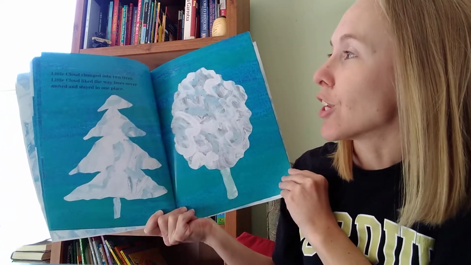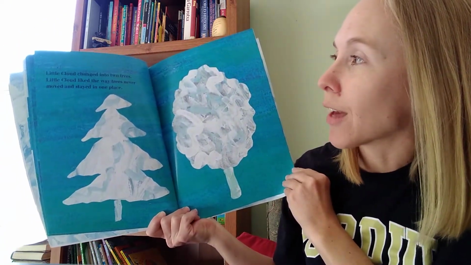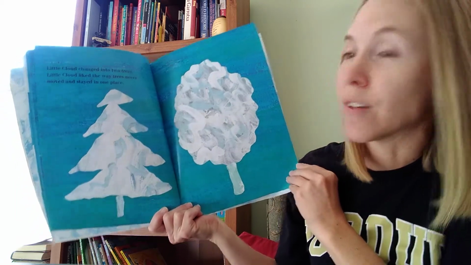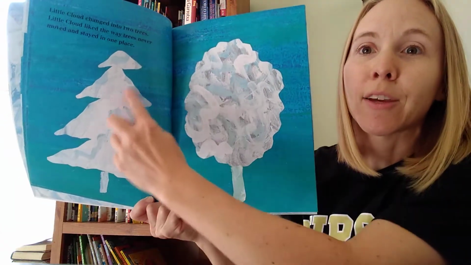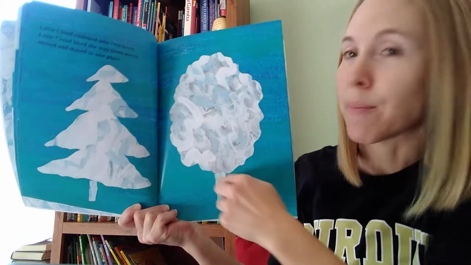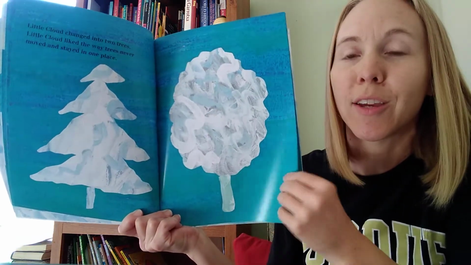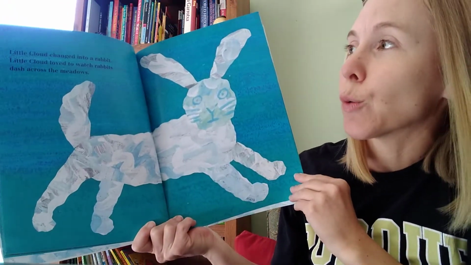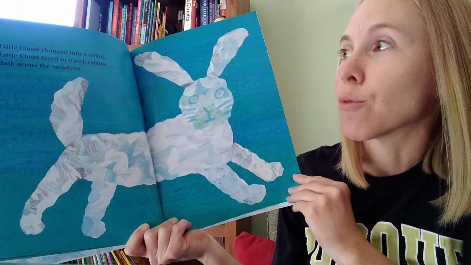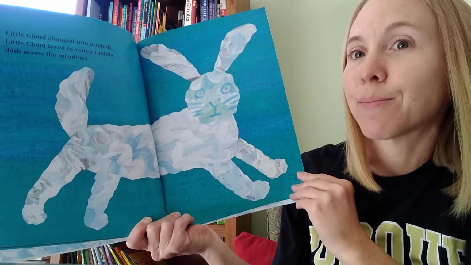Little Cloud changed into two trees. Little Cloud liked the way the trees never moved and they stayed in one place. So one looks more like a Christmas tree shape, and then this one might be like a big oak tree or a maple tree that you have around your house. Little Cloud changed into a rabbit. Little Cloud loved to watch rabbits dash across the meadows.